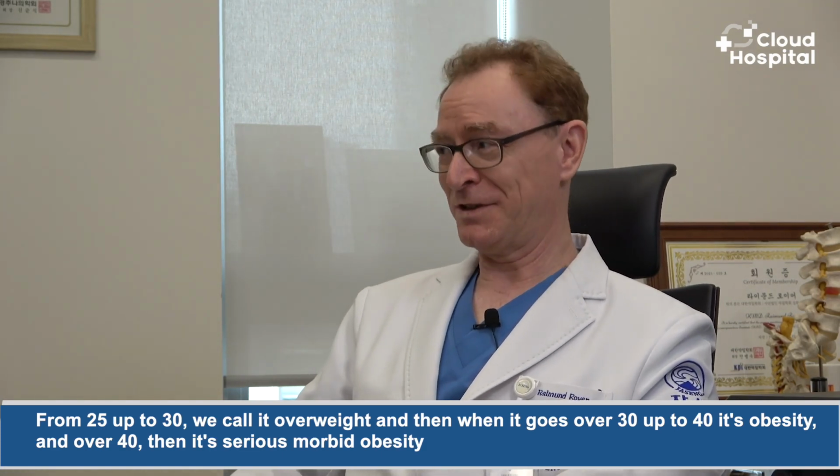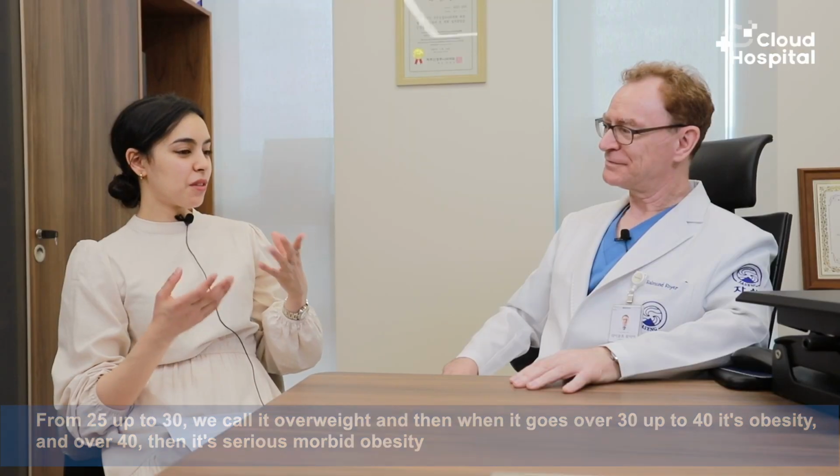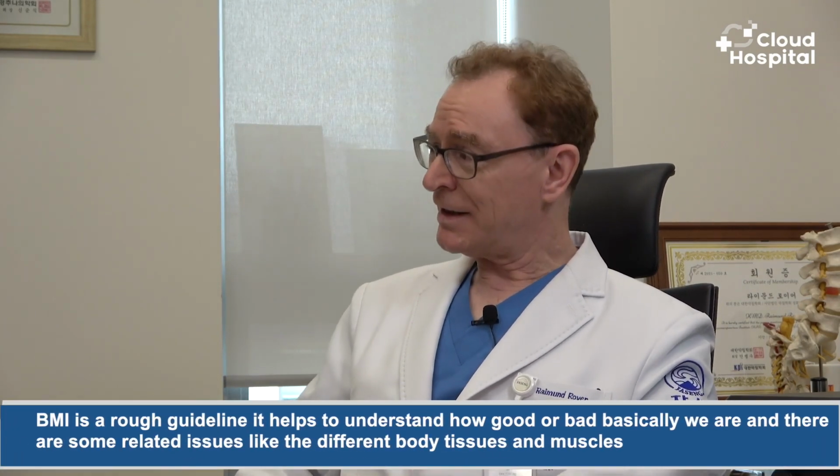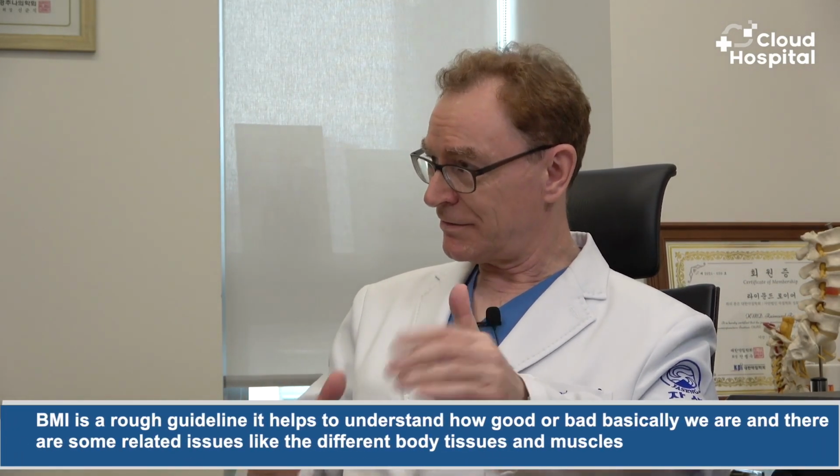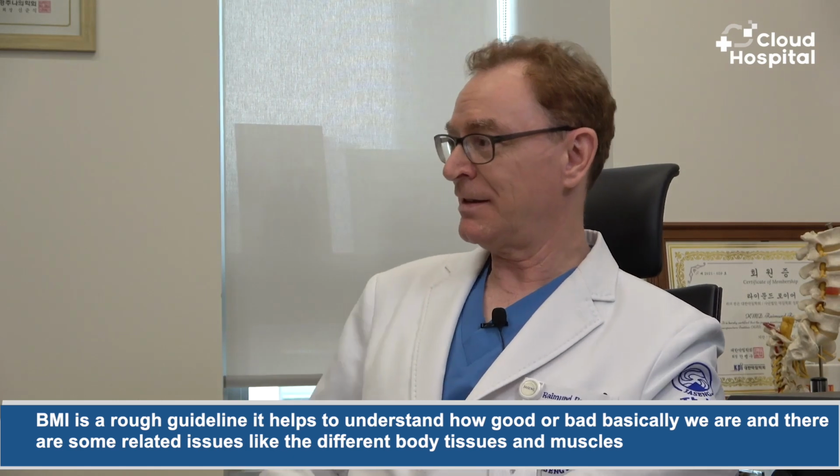Serious morbid obesity. But usually for a BMI, there's also the weight of bones and the weight of water retention, and all of these cannot really be measured when using BMI. So how do you make a difference? Of course, BMI is not an absolute kind of measurement. It's just a guideline. Let's call it a rough guideline. It helps to understand how good or bad basically we are.